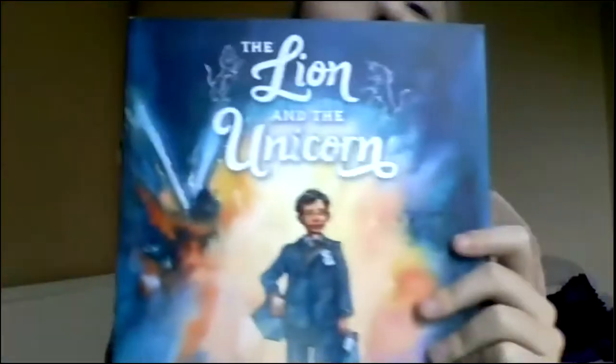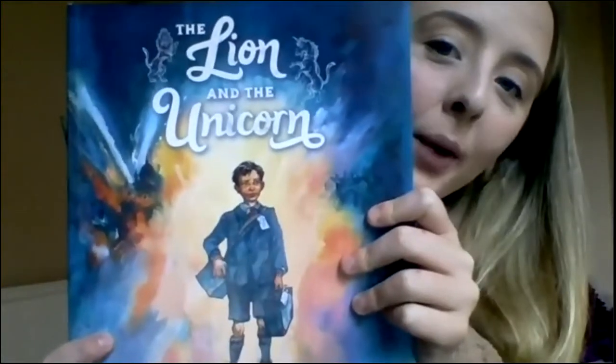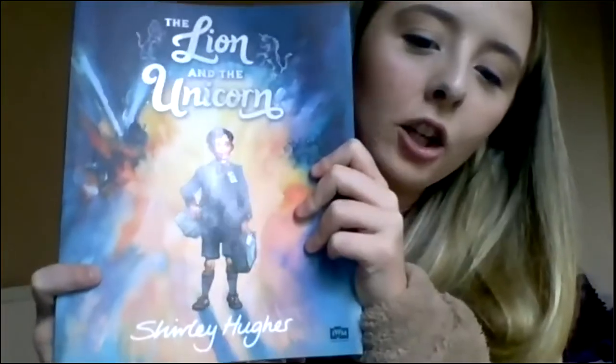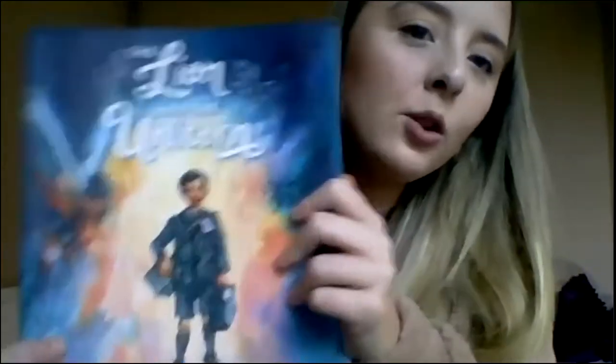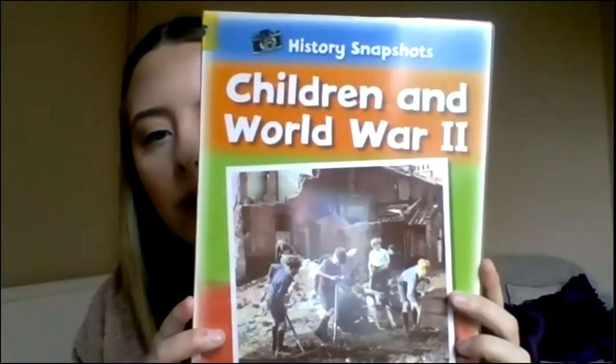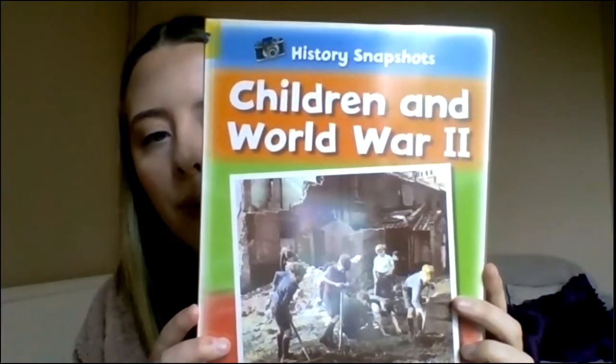One you surely would recognise because we've read it, haven't we? The Lion and the Unicorn. And that was a story, wasn't it? About an evacuee during World War II. And here I've got another book. This is called Children and World War II.